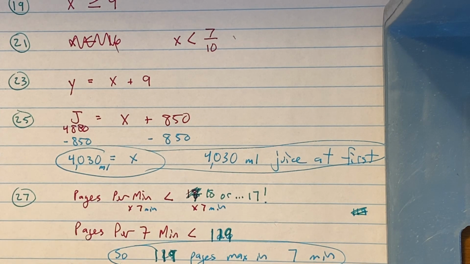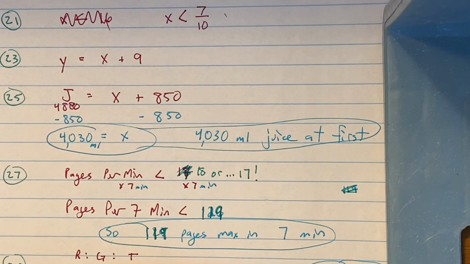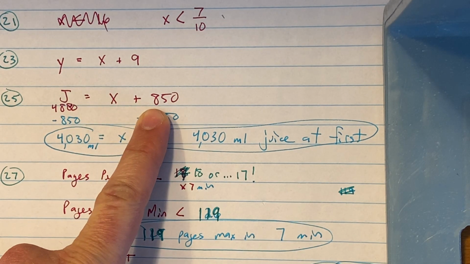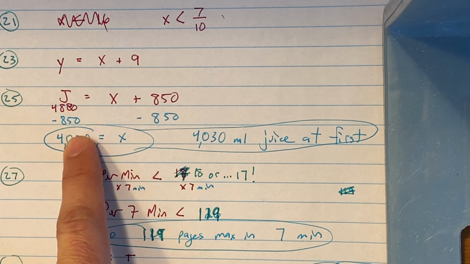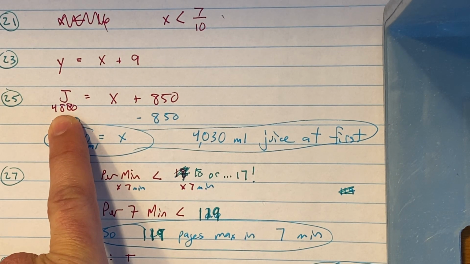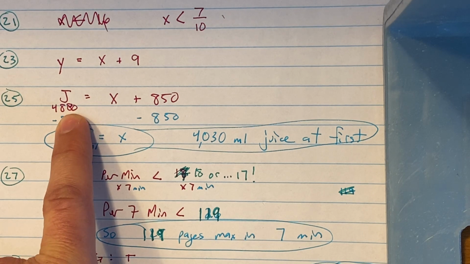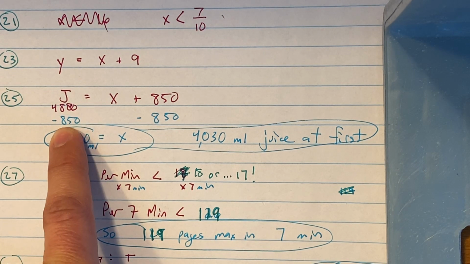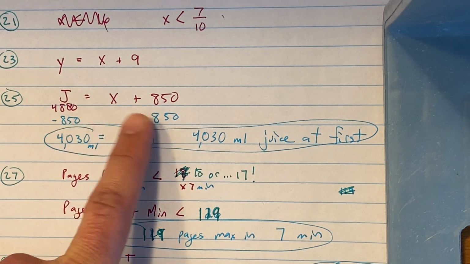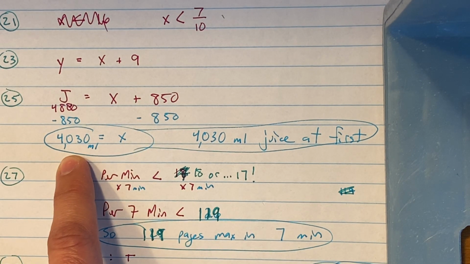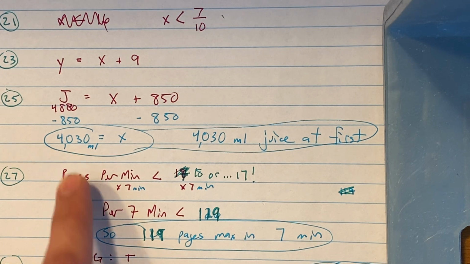25, well, I could talk a lot about these. I'm not going to because I want this to be a short video. But j equals x plus 850 was the equation I came up with. The juice after was the original juice plus this much more, which equaled 4,880 milliliters of juice. So we end up taking away 850 from both, balancing it, so you get the x all alone. The original amount of juice was, therefore, 4,030 milliliters.